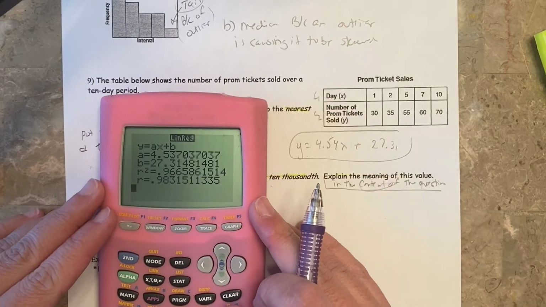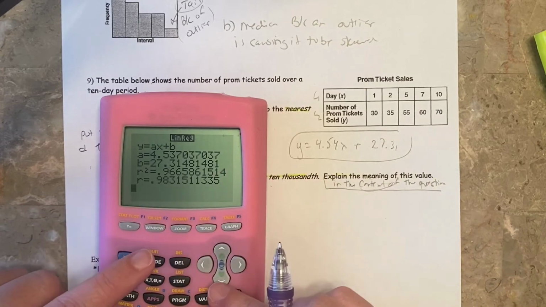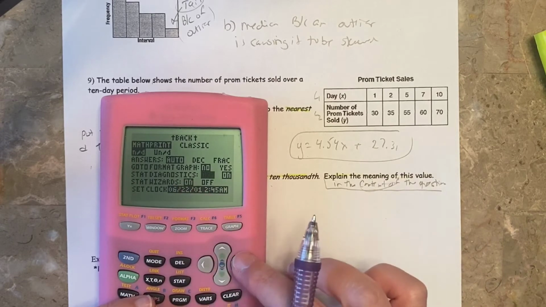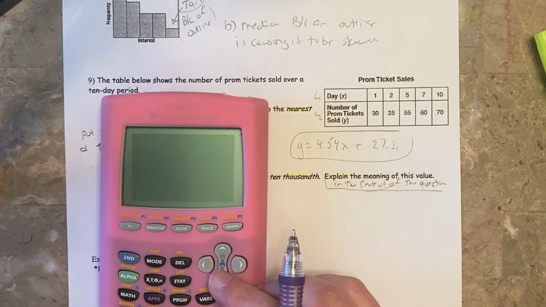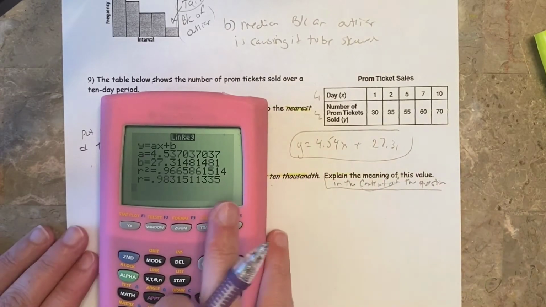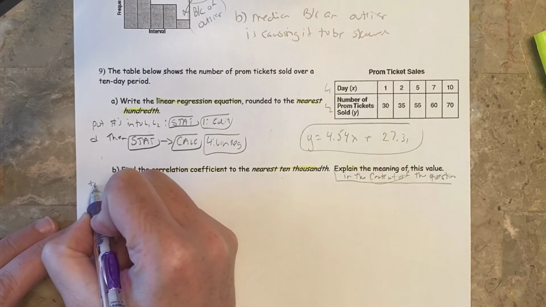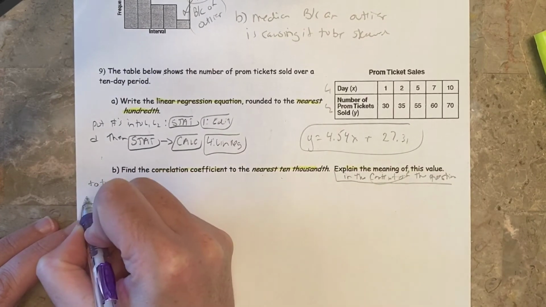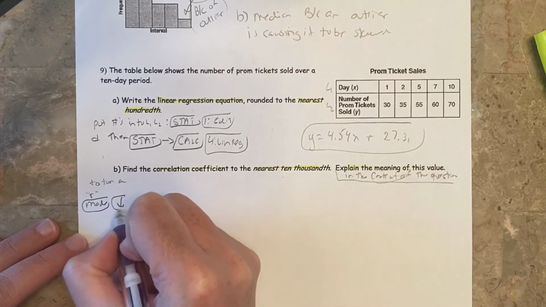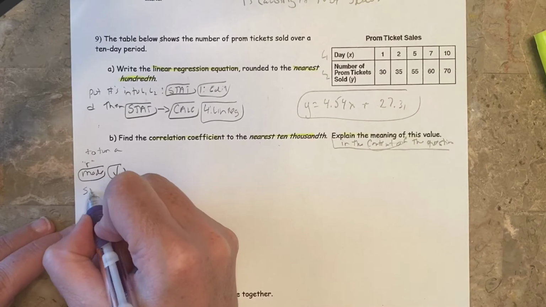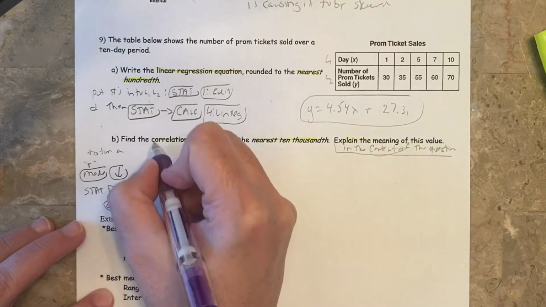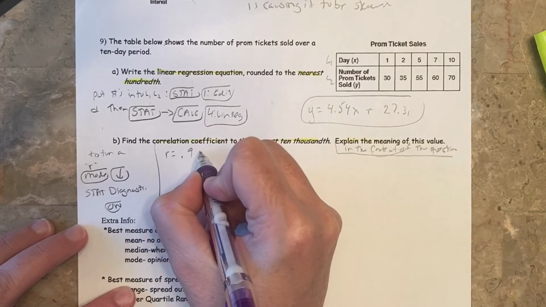Let me also show you while we're here how to turn it on. If you don't have it, easiest way, mode, scroll down until you get to stat diagnostics, and then make sure it is turned on. Okay, so we'll just go back to the screen so you can see the information. And there's all the numbers. All right, so let's write this down. To turn on the R, you press mode, then press down until you see stat diagnostics, and then you want to turn that on. Okay, so our number was 0.9832.